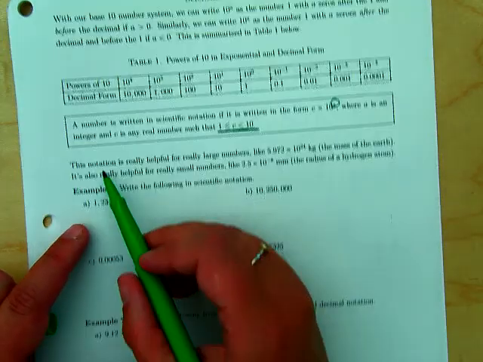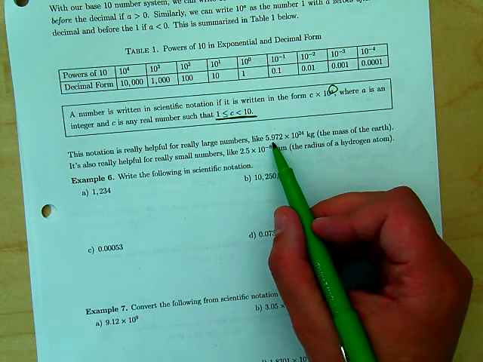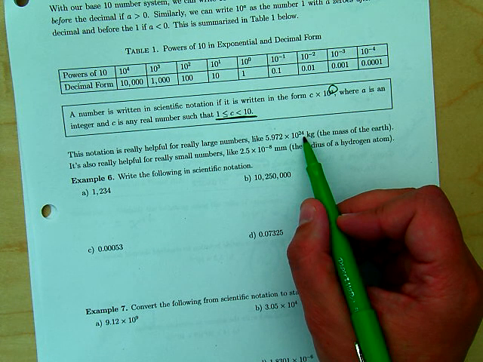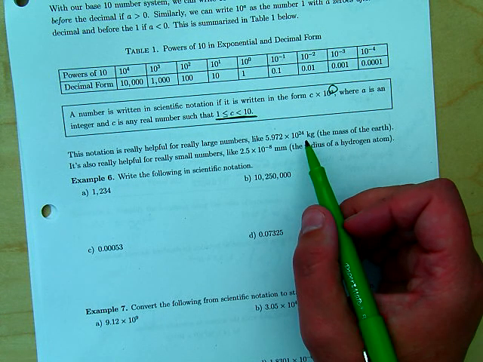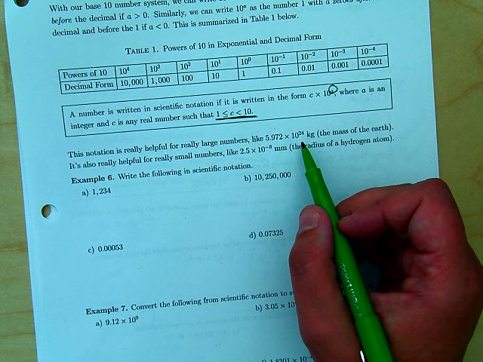Okay? This notation is really helpful with really large numbers, like 5.972 times 10 to the 24th power. We already know that 10 to the 6th power is a million. So 10 to the 24th power is 4 times as large.